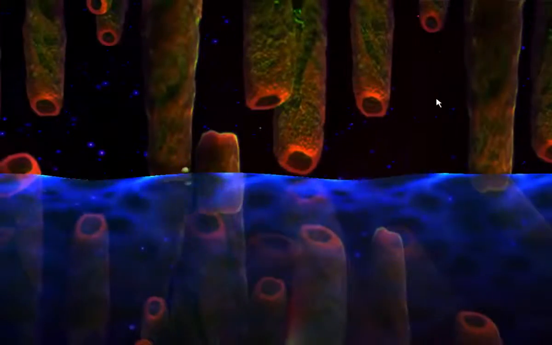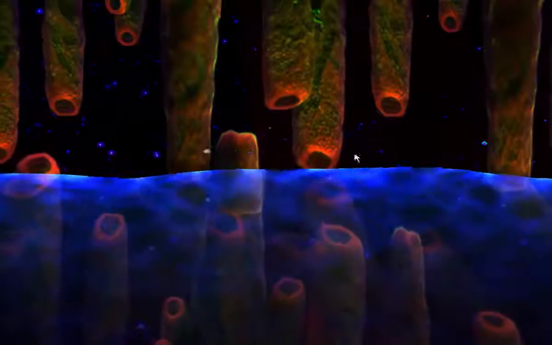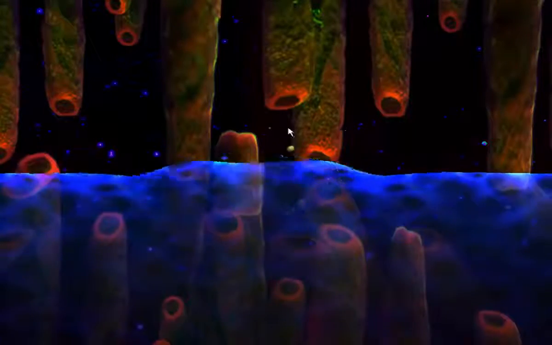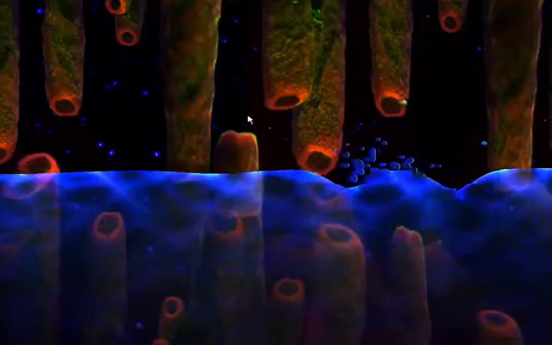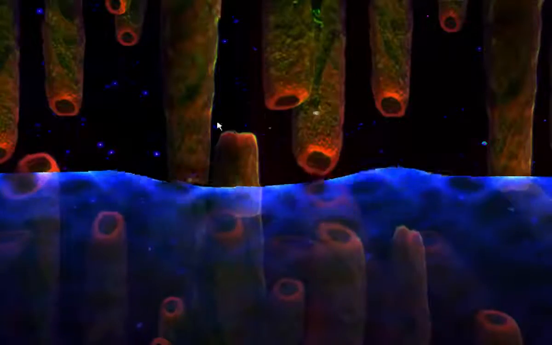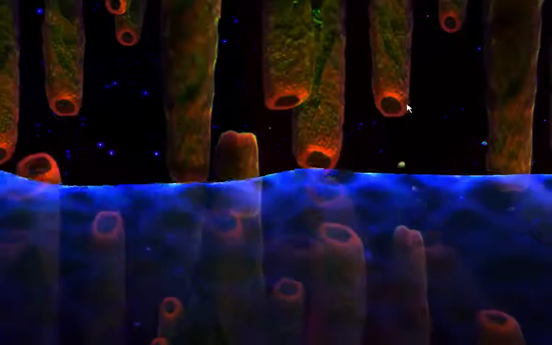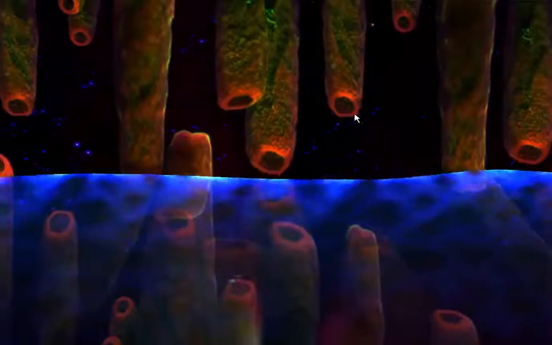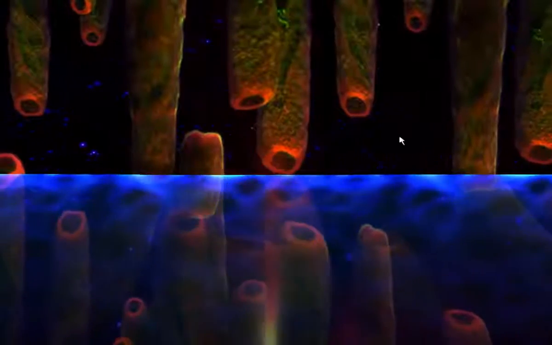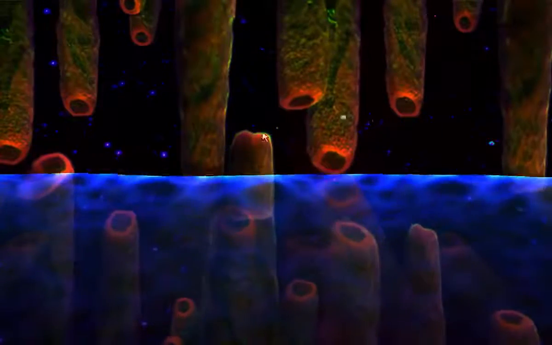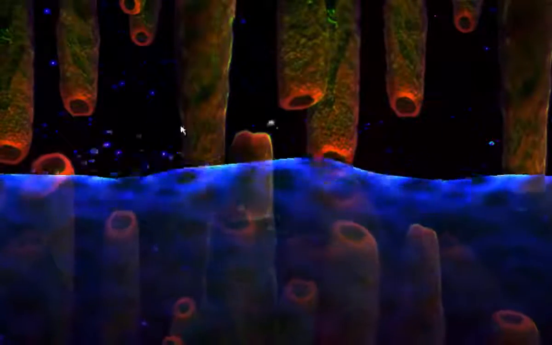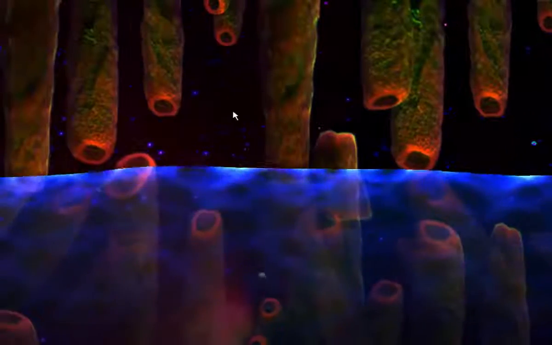Right now I don't have the water particles updating to take into account the world coordinates, but if you were to add this to a game, all of this stuff would be moving relative to world coordinates.